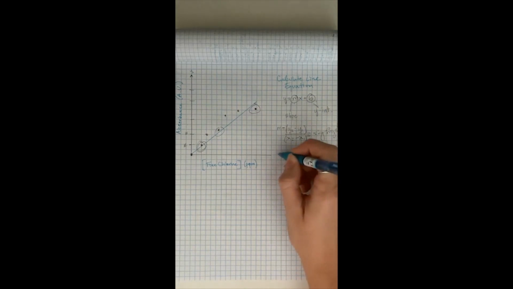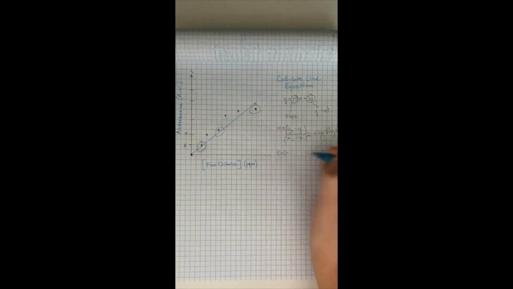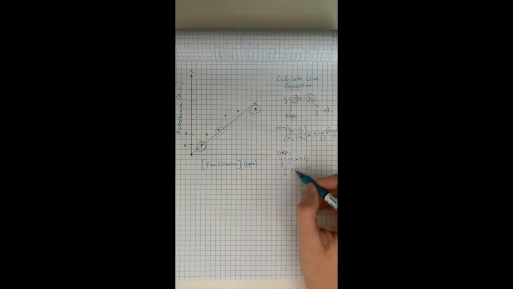So now we're going to hop over, and B is our y-intercept. So let's solve and manipulate this equation into a solution for B. So we're going to say y equals mx plus b. So we can subtract mx, so we can say y minus mx is equal to b. Sorry, I just wanted to make sure that was clear for you all.